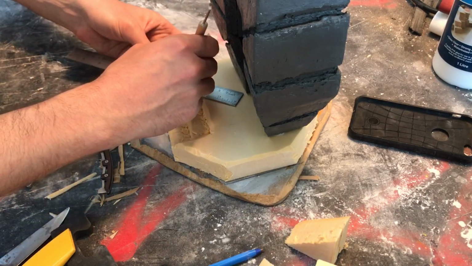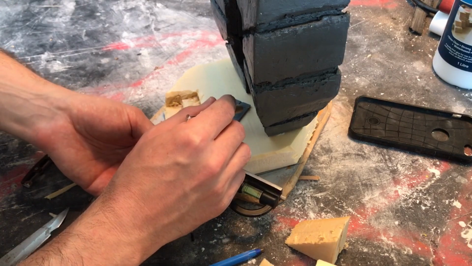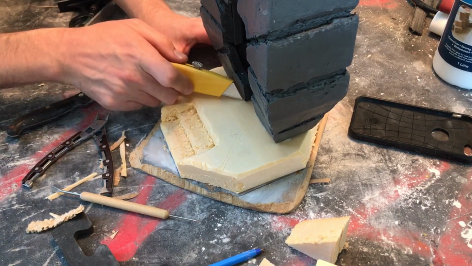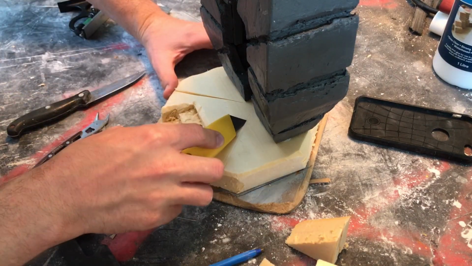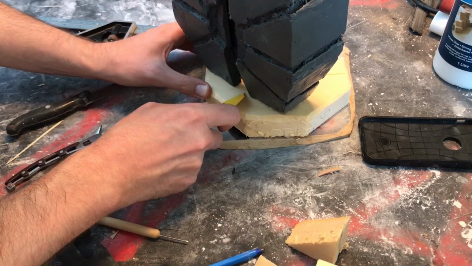Necron architecture is generally pretty Spartan with their decoration, but they do have a sense of style. So I'm just going to cut some simple grooves into the ground here. Same angular cutting method as I've used previously, just to give that surface some detail.